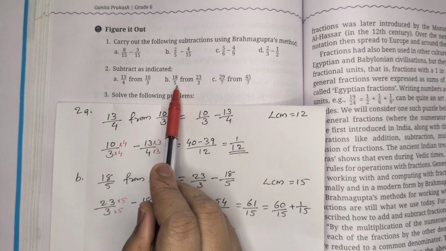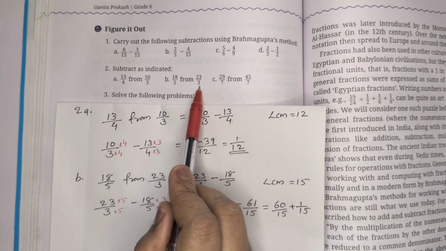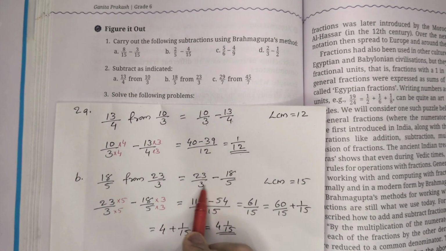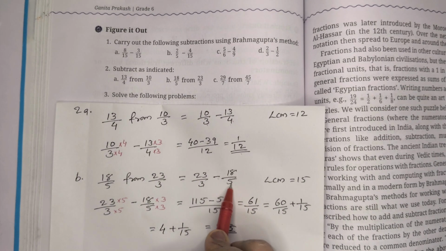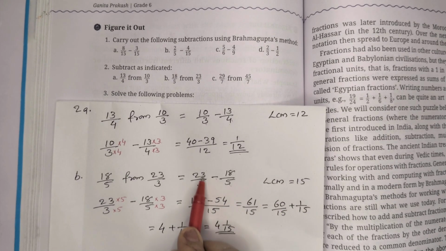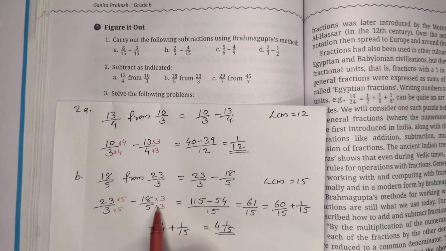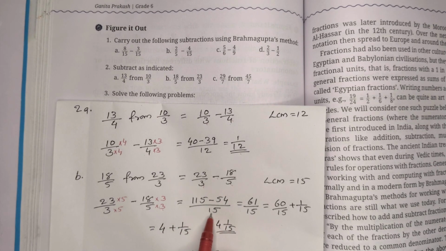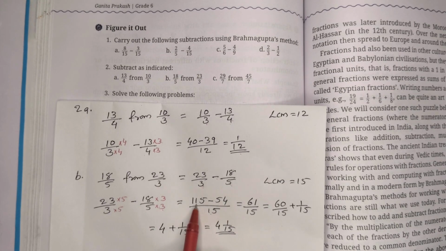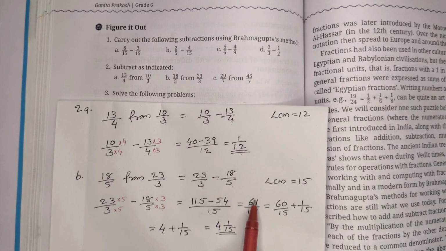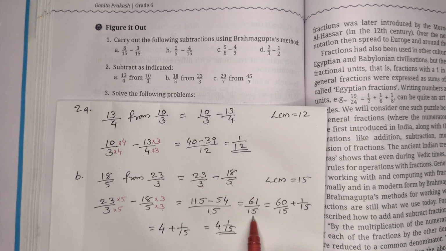Second one, 18 by 5 from 23 by 3. So we have to write 23 by 3 first, that minus 18 by 5. LCM of 3 and 5 is 15. Multiply the first fraction with 5, second one with 3. So both of the fractions we are getting 15 as the denominator. Numerator it will come 115 and here 54. When we are subtracting, it is coming 61 by 15.